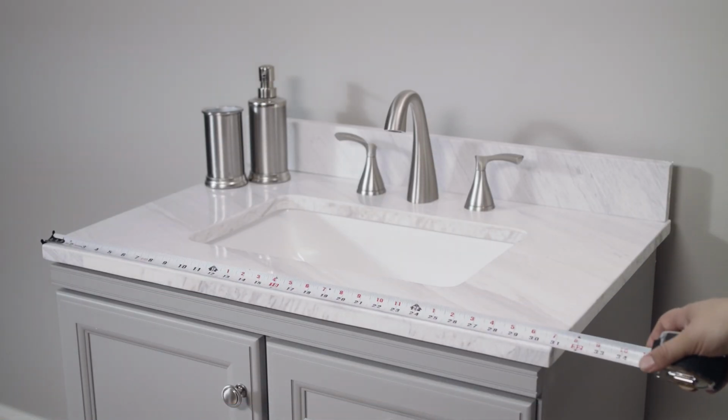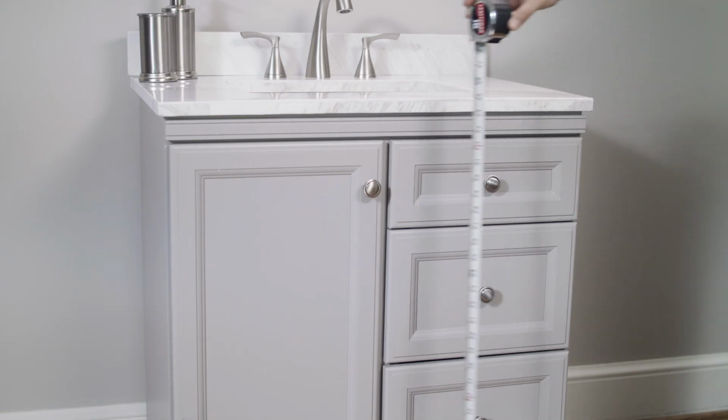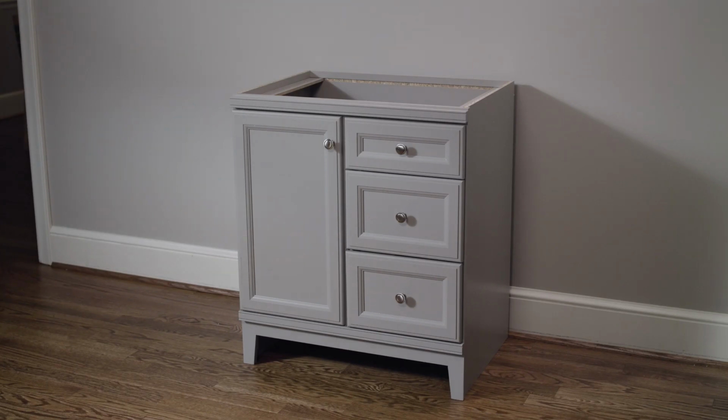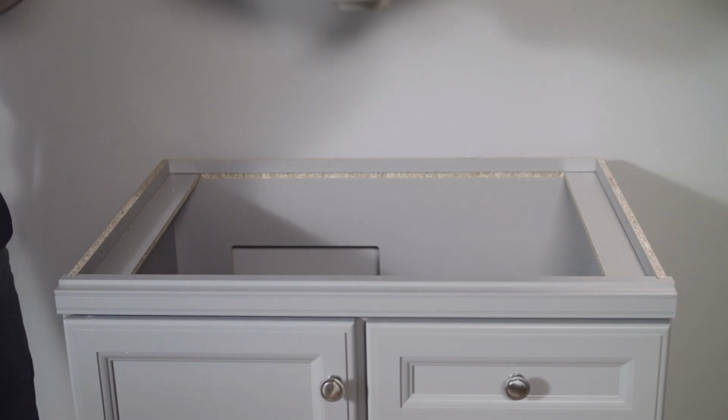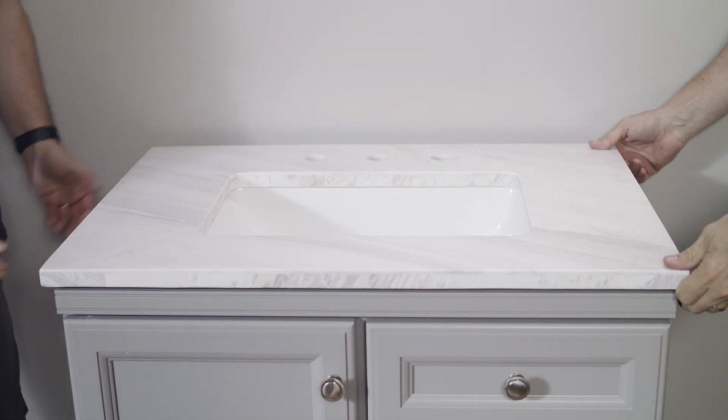Standard vanity cabinet widths can range from 24 to 84 inches wide, and can be anywhere from 31 to 35.5 inches tall. You can purchase a vanity without a top or with a top already installed. It's much simpler to install a vanity with a pre-attached top, but it can limit your design choices. Choosing a vanity without a top gives you the option to choose any material you want for the counter.